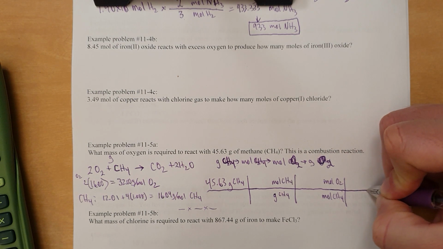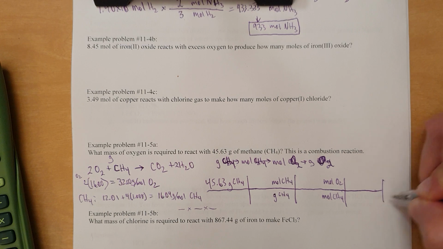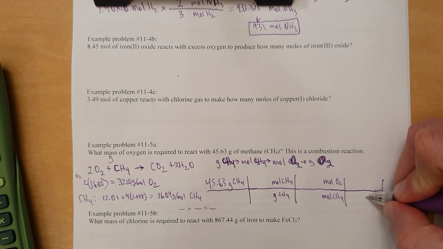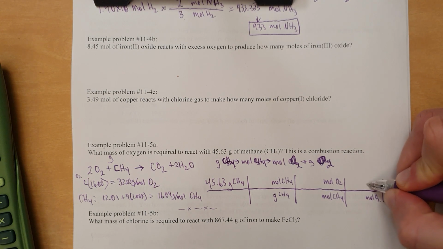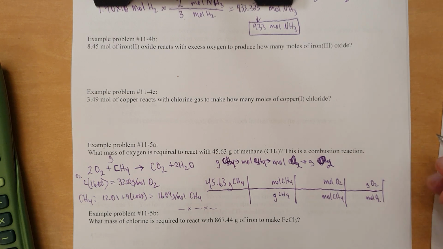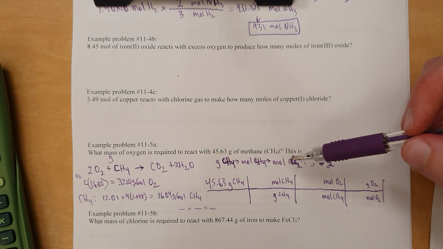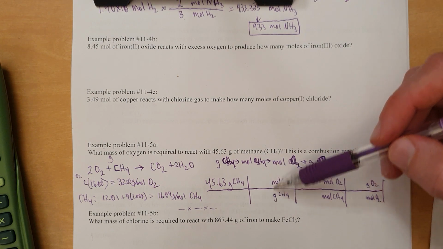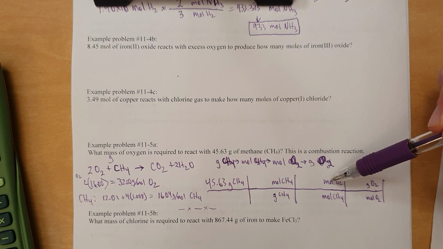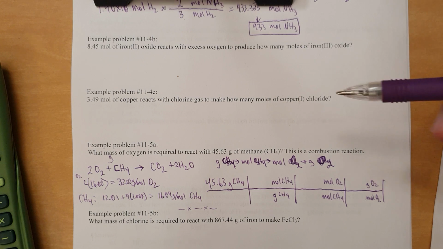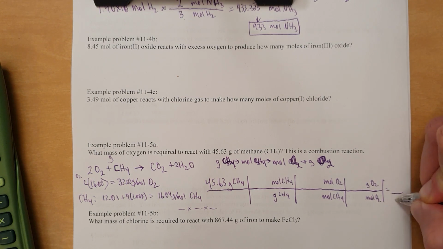That's what's happening there. And then our final conversion will be from moles of O2 to grams of O2. That's what this is right here. So grams of CH4 to moles of CH4, moles of CH4 to moles of O2, moles of O2 to grams of O2. And that'll give us an answer in terms of grams of O2.